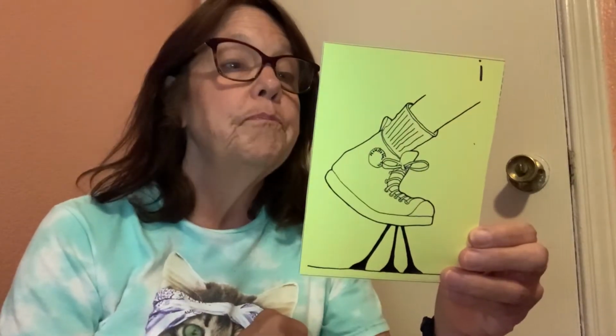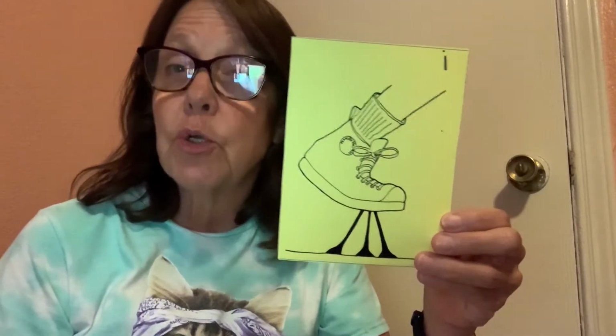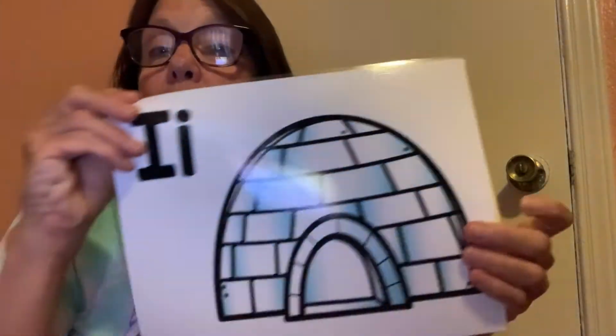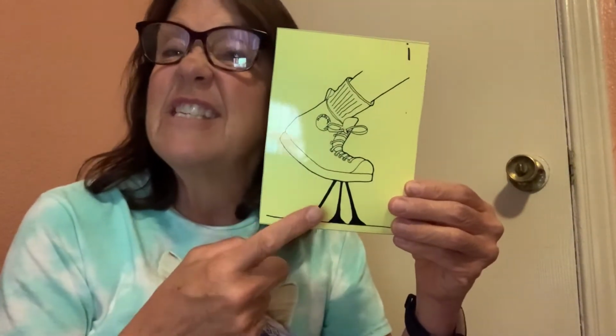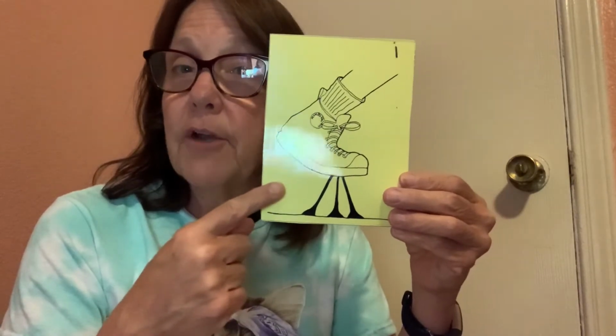Listen to my poem. What a mess, gooey goo, sticking to my favorite shoe. Eh, eh, eh, and lift your foot up. Eh, eh, eh. That's the sound of the short I, just like in the beginning of the word igloo. Do the sound with me again and lift your foot up like you have something stuck on the bottom of it. Ready? Eh, eh, eh. Icky. Eh, eh, eh. Icky. That's the short sound of the letter I.